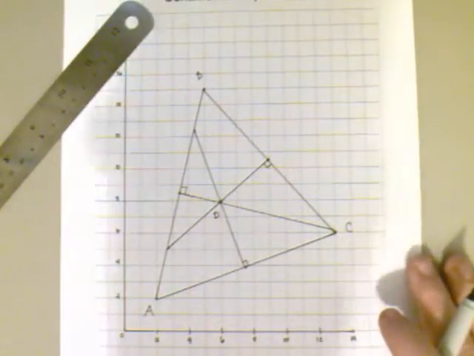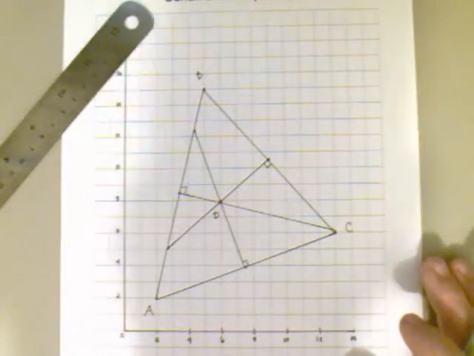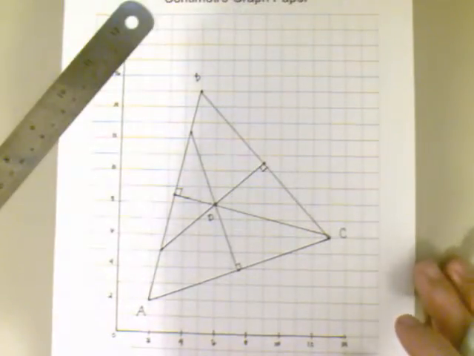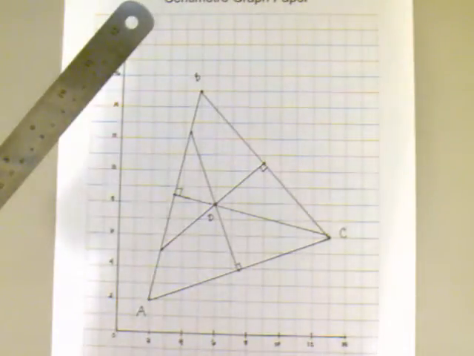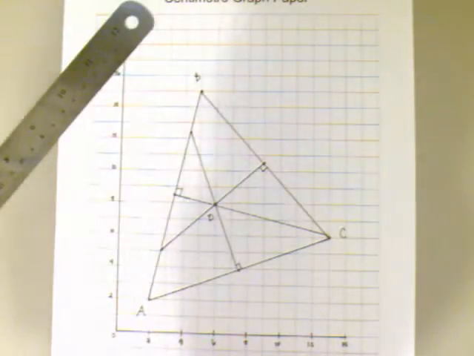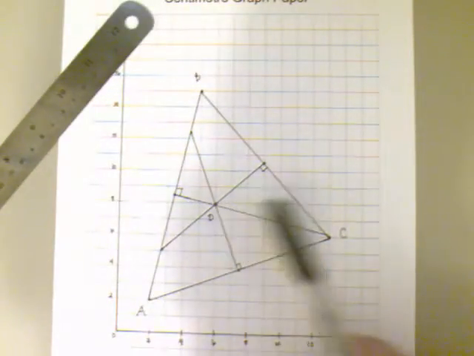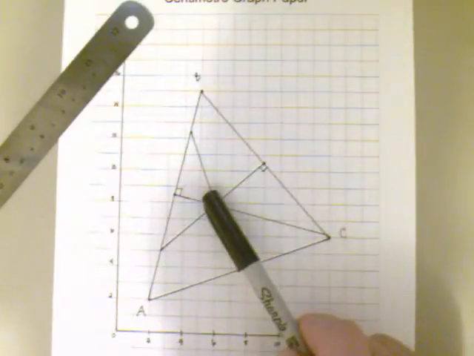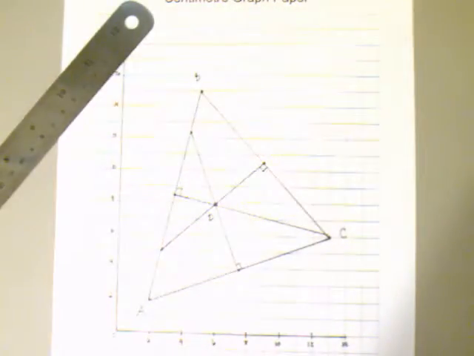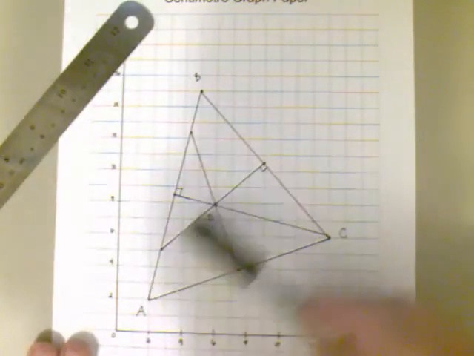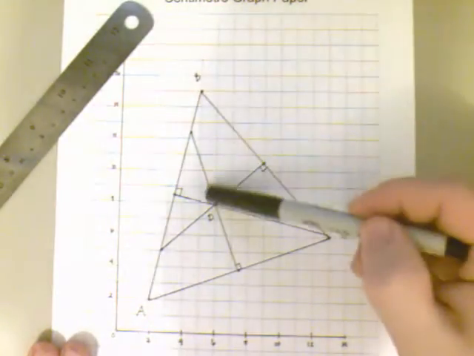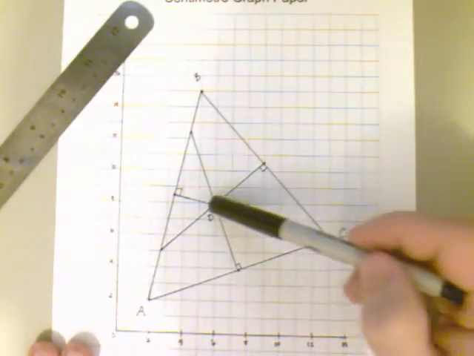Now what we need to do is investigate this triangle just a little further. If you remember, one of the properties of the perpendicular bisectors and the circumcenter was that the distance from each vertex to the circumcenter was the same. So what I want you guys to do now, draw a segment from A to D, from B to D, and from C to D.